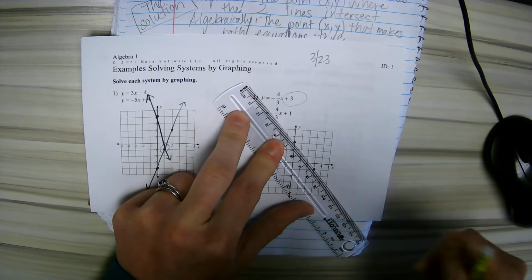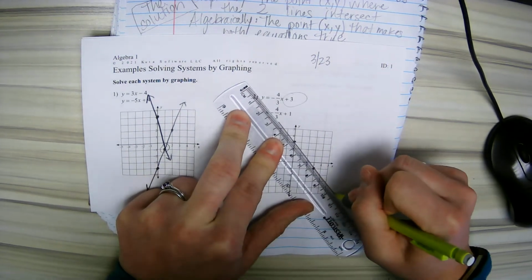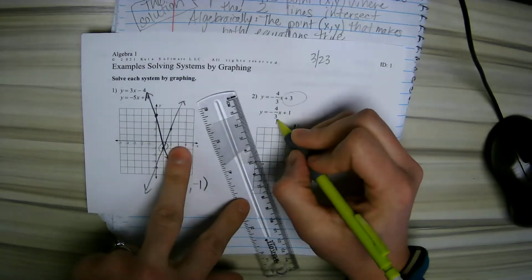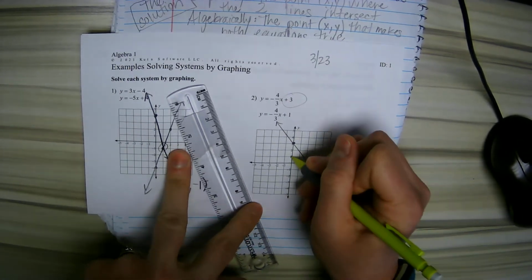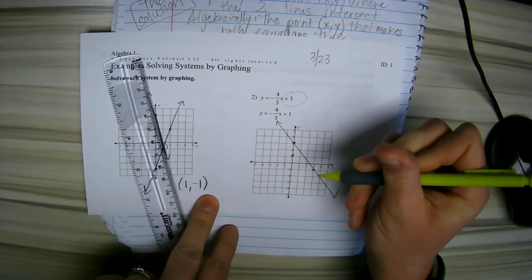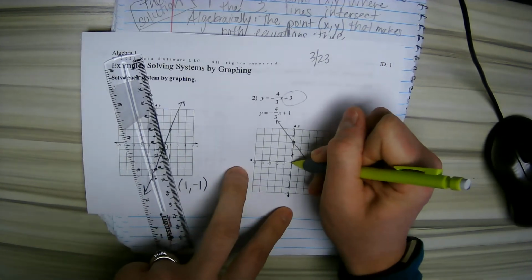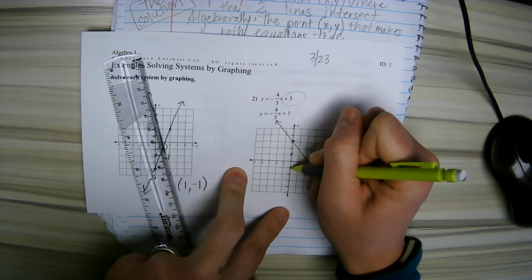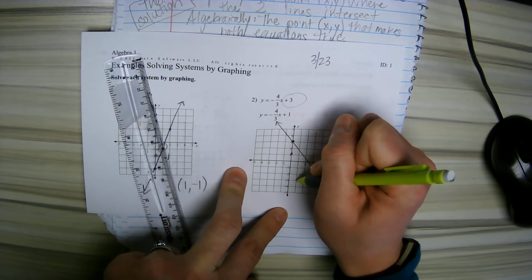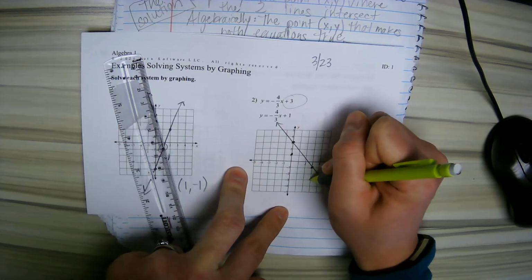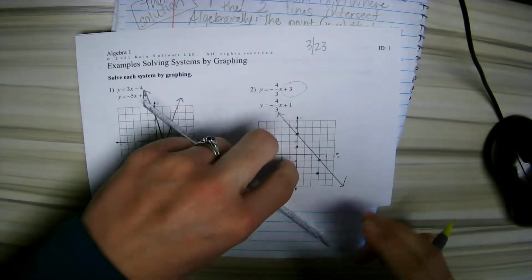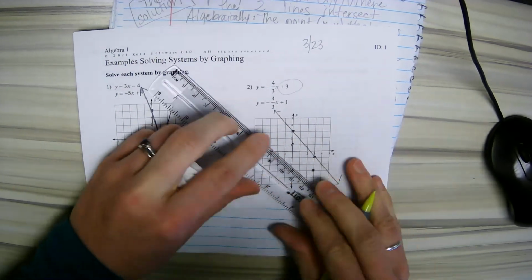Make sure they're on both the points, and draw my line through there. Then, if I'm starting at 1, I'm going to have the same slope, down 1, 2, 3, 4 over 1, 2, 3. I have the same slope.